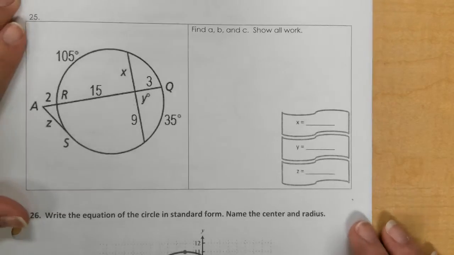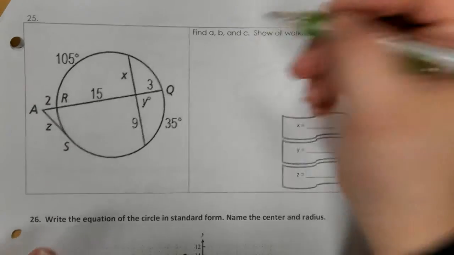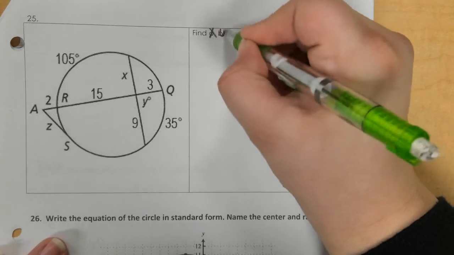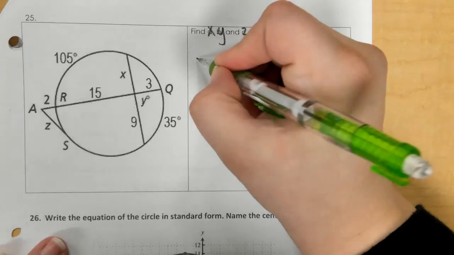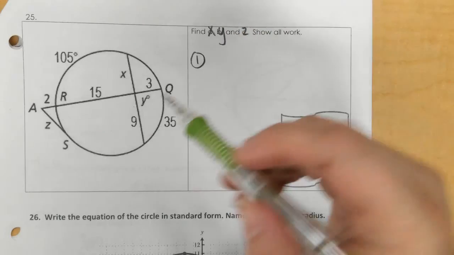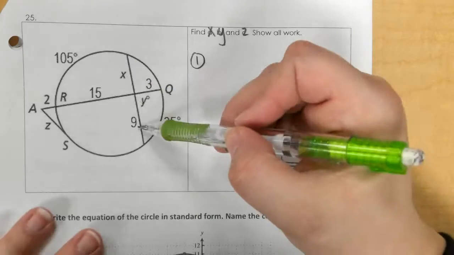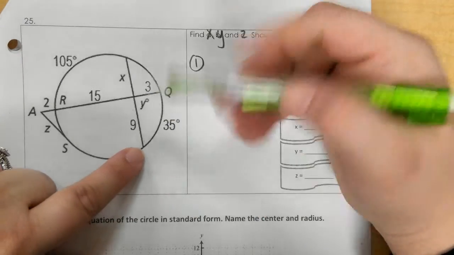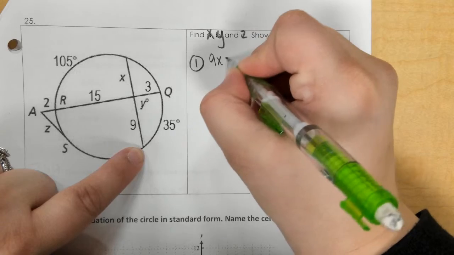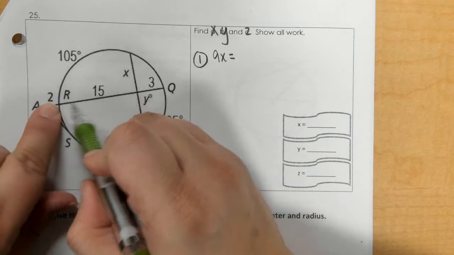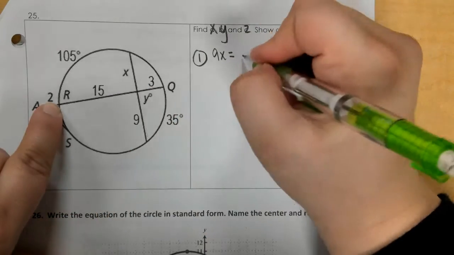Okay, number 25. The directions, we need to change that to x, y, and z. So for the first one, I would say, okay, to find x, we would do x times 9, or 9x, equals 15 times 3.